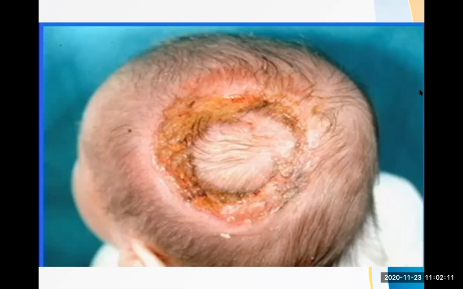Subgaleal bleeding. Okay, you think this is a subgaleal bleeding? Anybody else? Laceration, sir, there is laceration due to vacuum delivery. Okay, it's laceration, marking of vacuum. Jaundice, sir. Okay. Now see that so many different answers are coming.